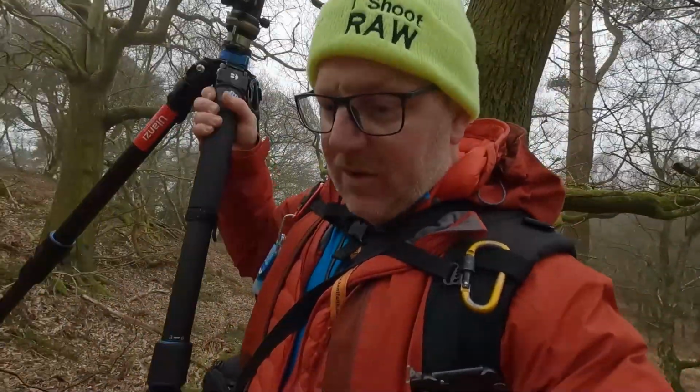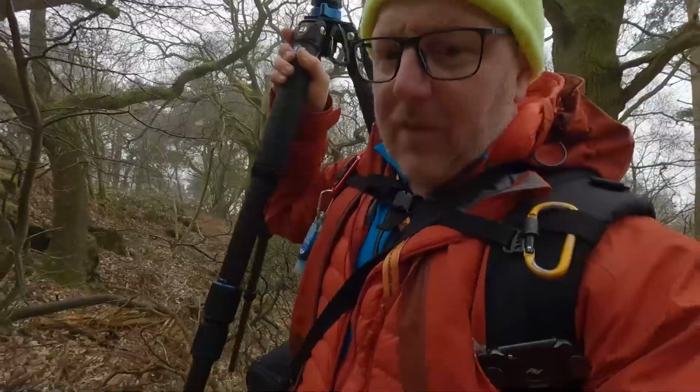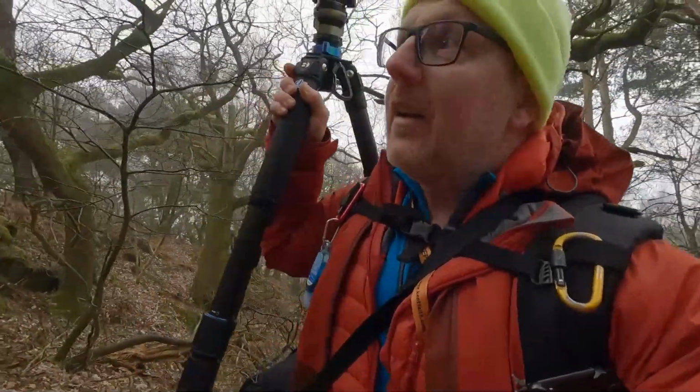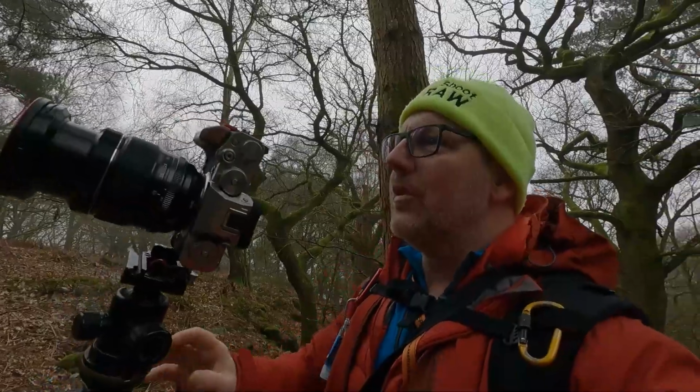Now the mist has gone, like I say, I'm not in the mist anymore, but I'm going to try and find you another image, if I can, that's got a good vertical and horizontal in it, and see if it works. Oh, the woodland, I do love the woodland.